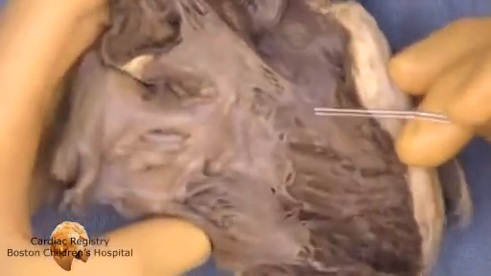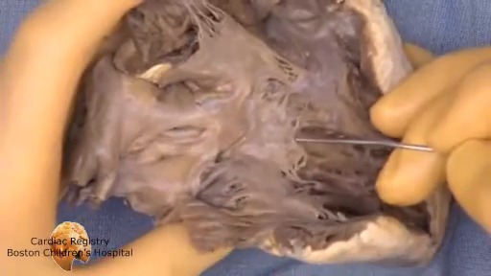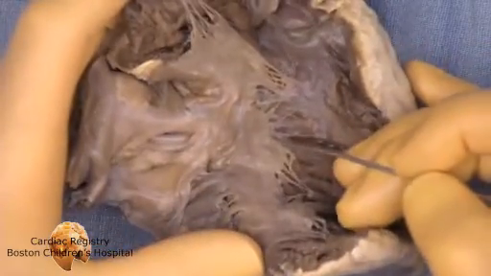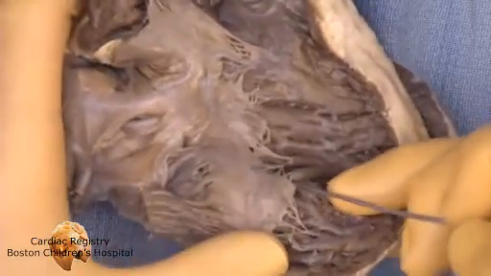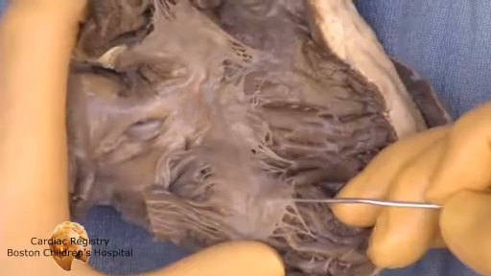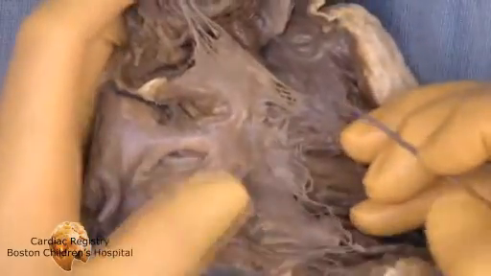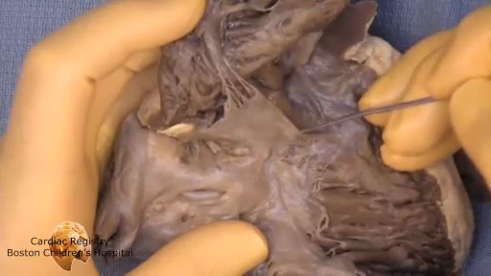The tricuspid valve has, as the name would indicate, usually three leaflets: a medial leaflet that we've already seen with attachments onto the interventricular septum, an inferior or posterior leaflet here, associated with the inferior aspect of the free wall, and an anterior or superior leaflet here.